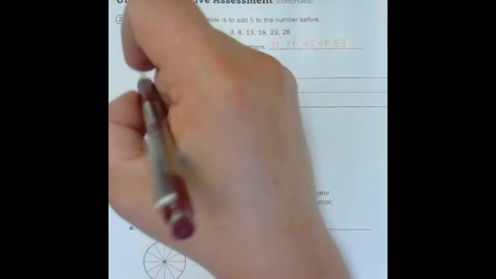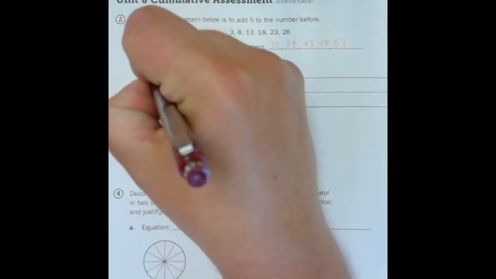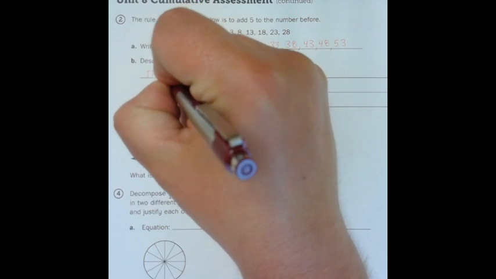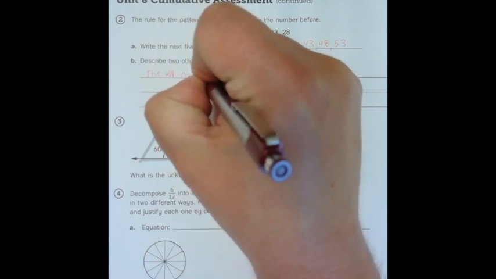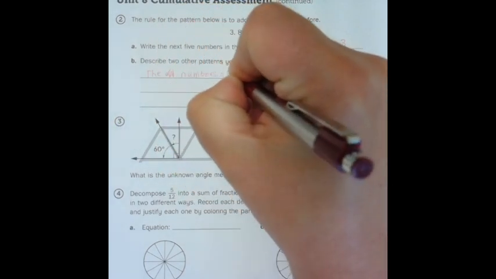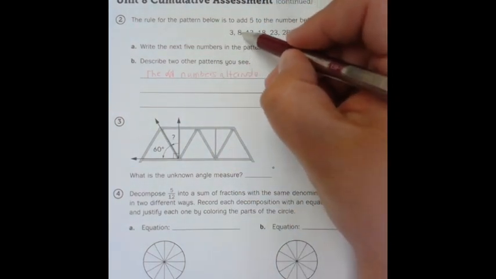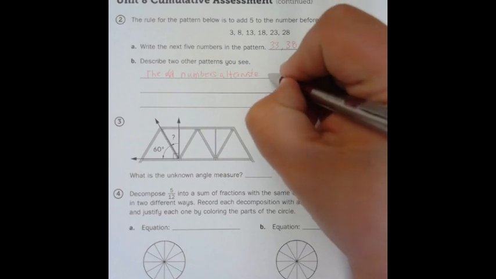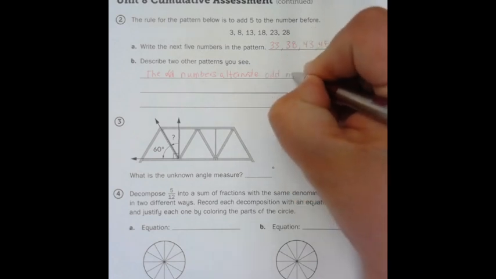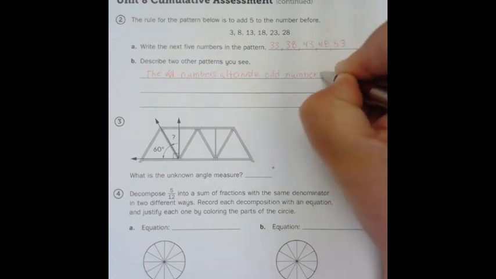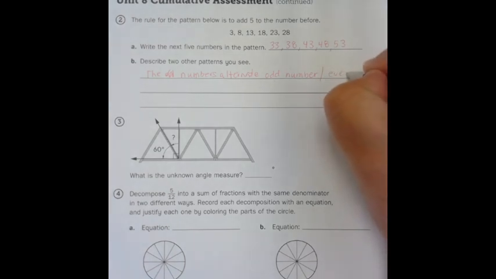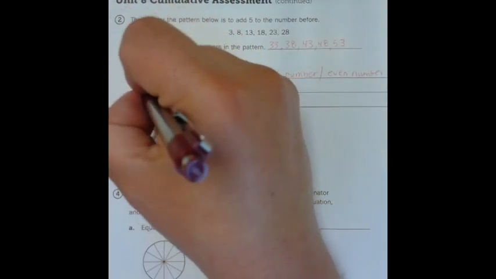Some patterns that you might see are that the numbers alternate, odd and even, so it's odd number, even number, odd number. So they alternate odd number, slash, even number. Or you might say the answers end in either 3 or 8, which is also another pattern.